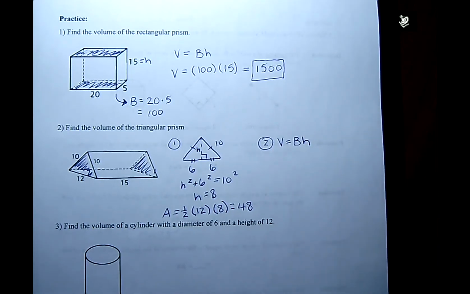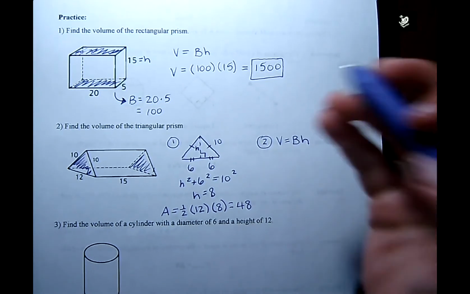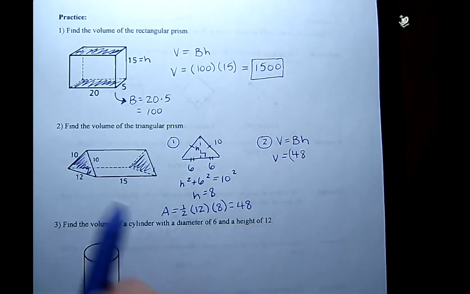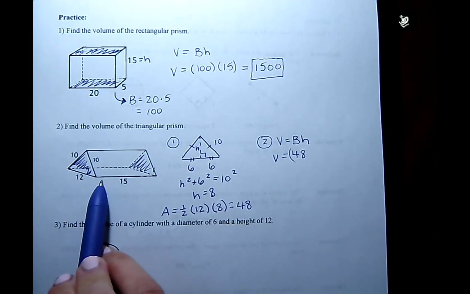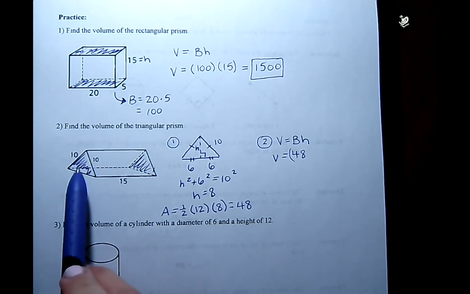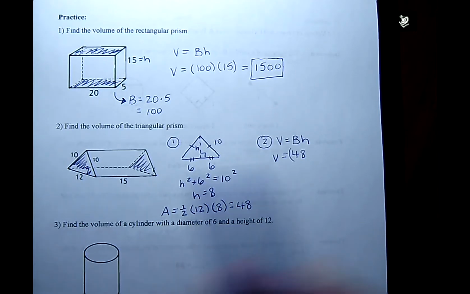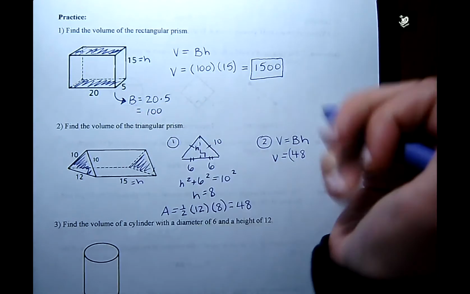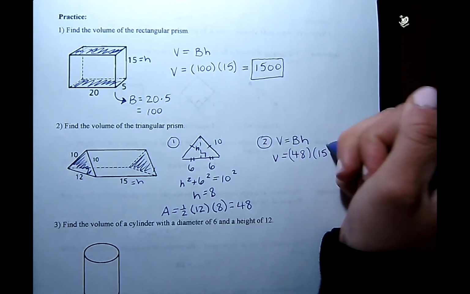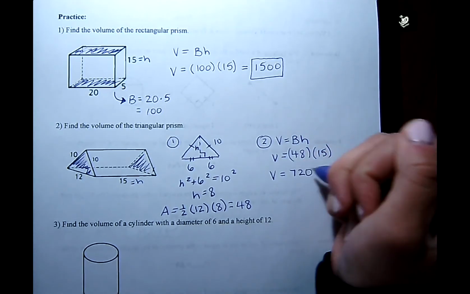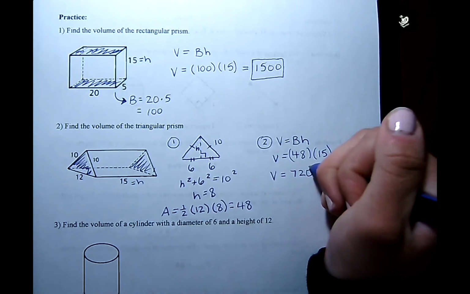And now I can plug into my formula. So my volume equals the area of my base, which is 48, times my height. My height is going to be this 15 right here. So I know it's laying on this bottom piece, but remember, when you have a prism, it's the 2 parallel shapes that are the bases, and then the rectangles are what involve the height. So the height here is going to be 15. So I have to do 48 times 15, and I will get 720 units cubed as my volume.